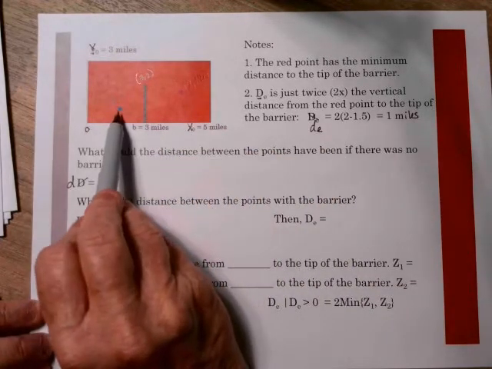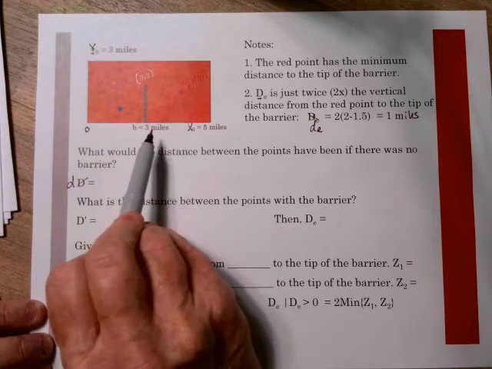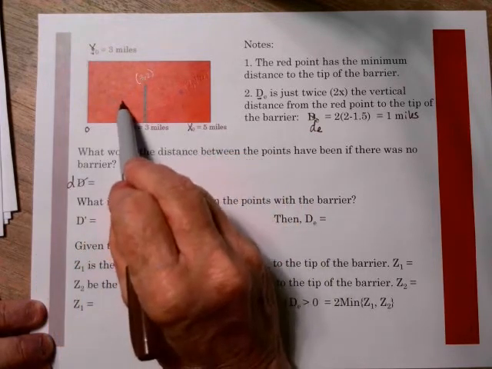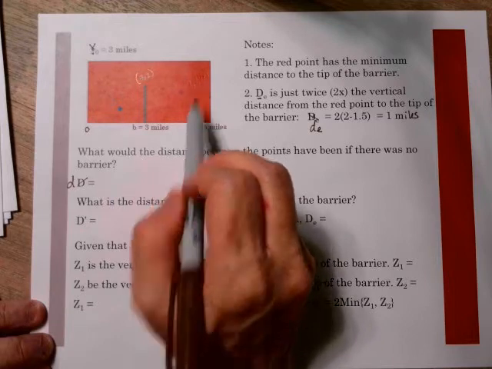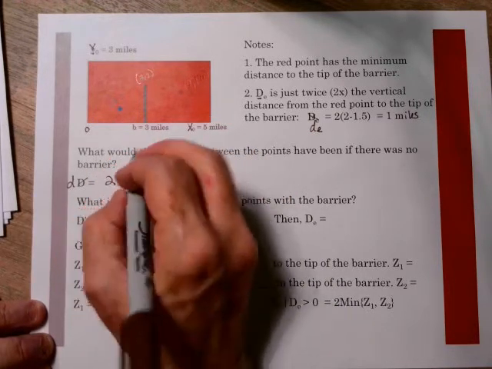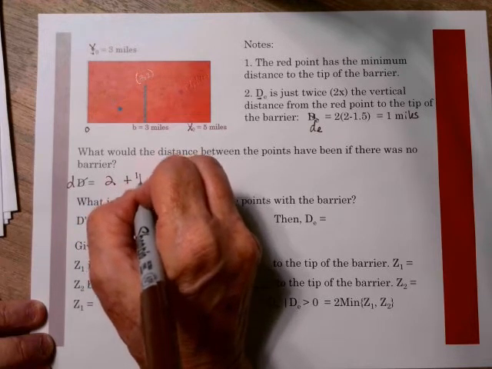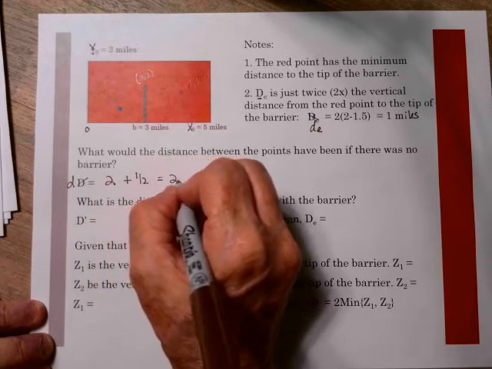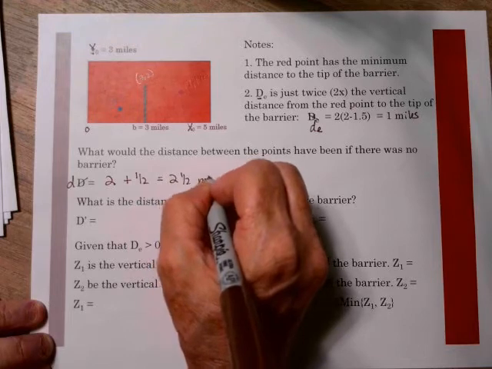We go from 2 to 4, that's 2 in the x direction, plus 1 to 1.5, which is 1/2 in the y direction, so we would have 2.5 miles in this situation.